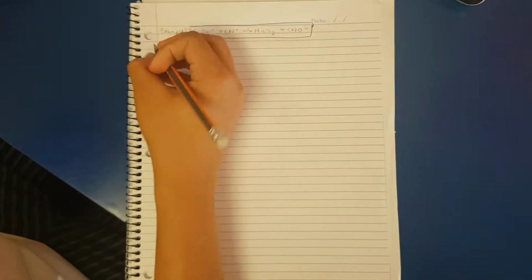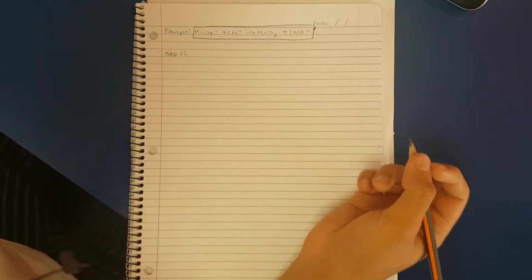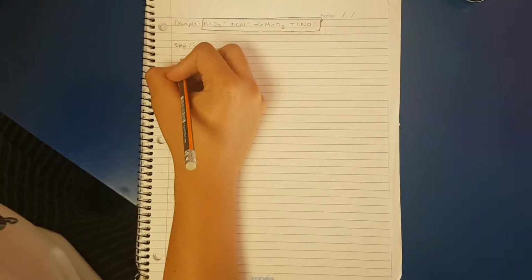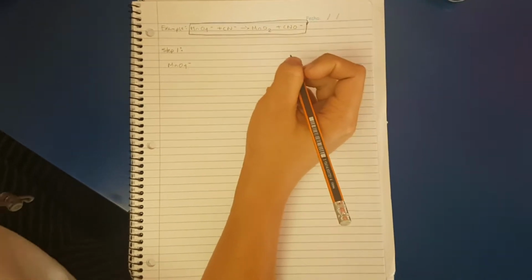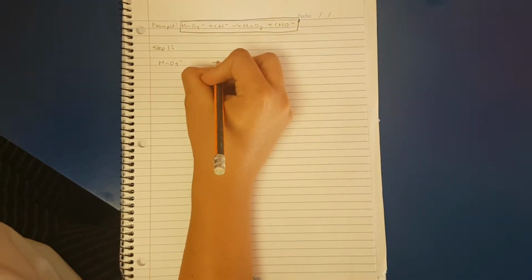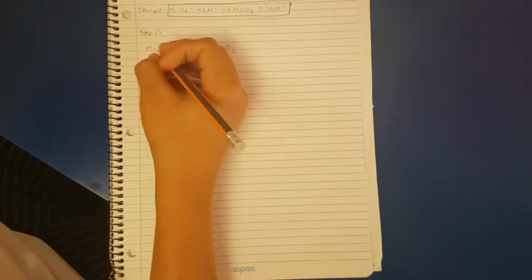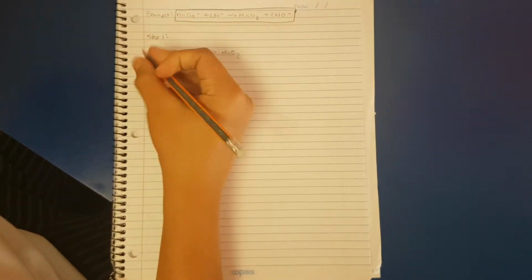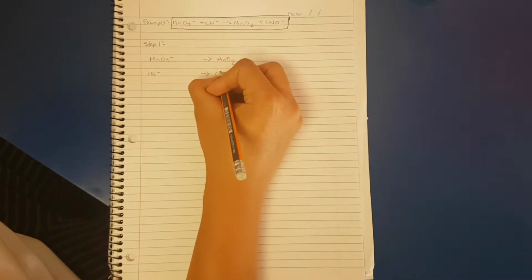Now, for step one, we gotta separate the equation into two half reactions. So for this, we're gonna grab MnO4 negative, then we're gonna grab MnO2, and on the bottom we're gonna separate CN negative and then CNO negative.